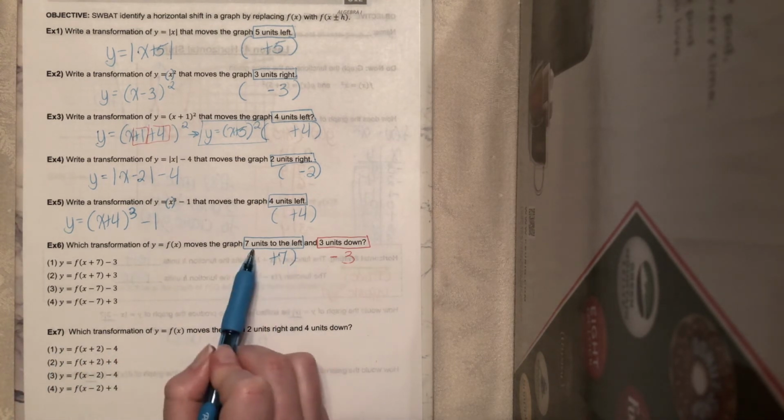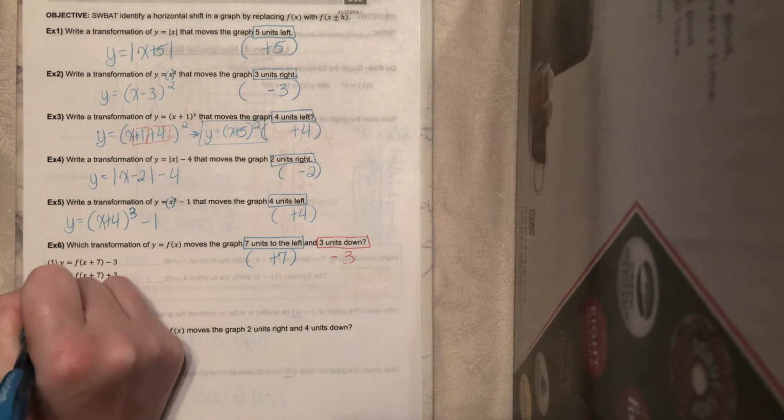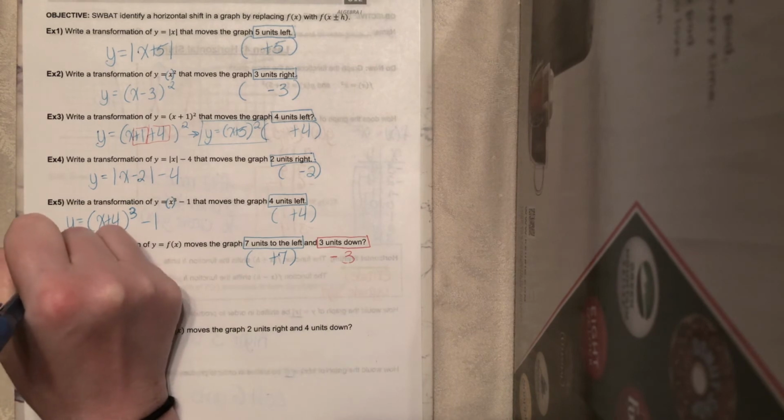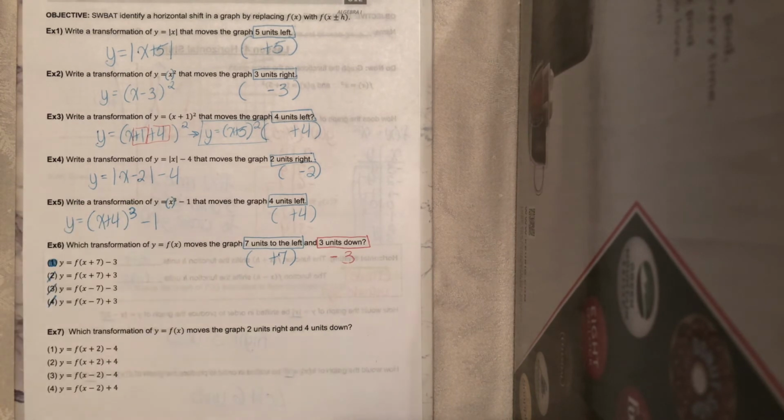All right, so now I just got to look at the graph over here, look at these choices, and see which one matches. So I'm looking for a +7 inside parentheses. So right now 3 and 4 are out. And now I need a -3 on the end. So 2 is out. That means choice 1 is our final answer.